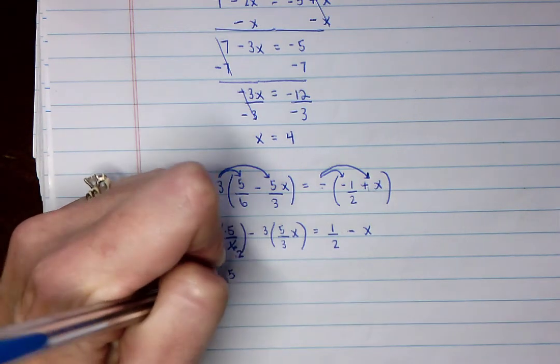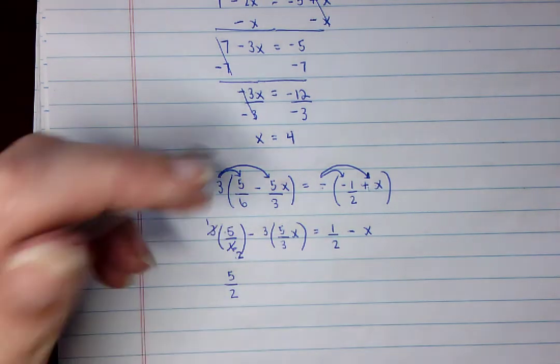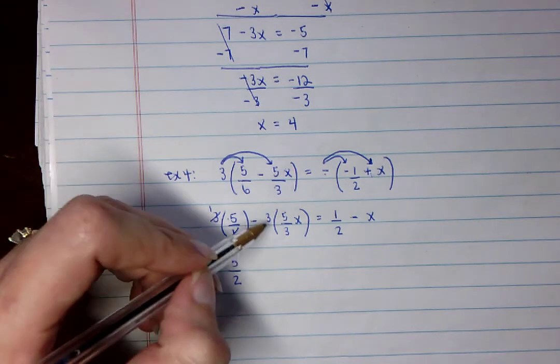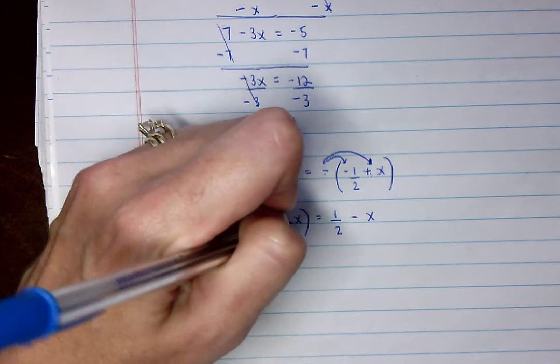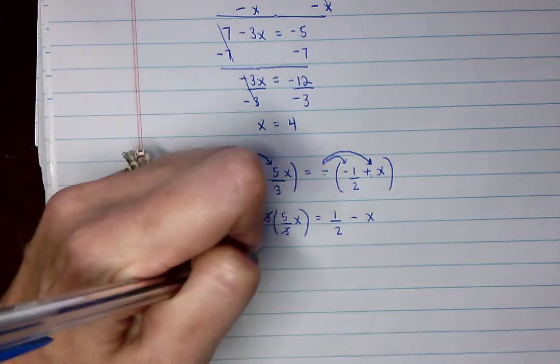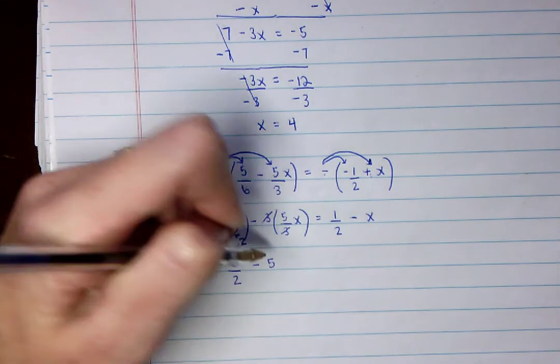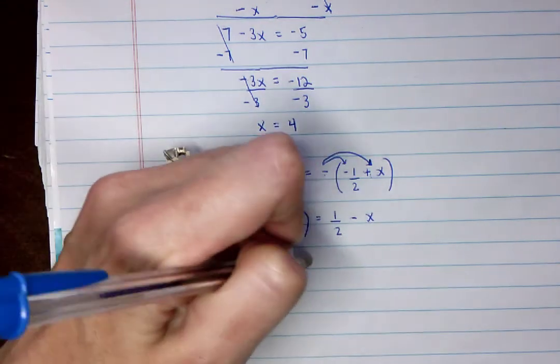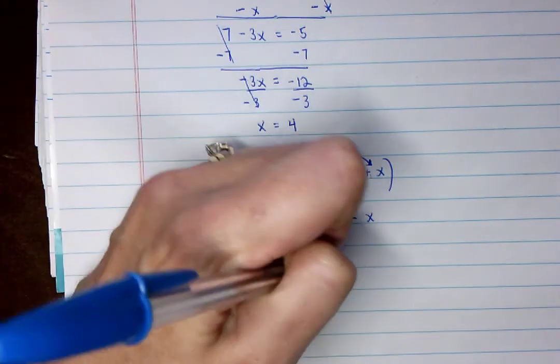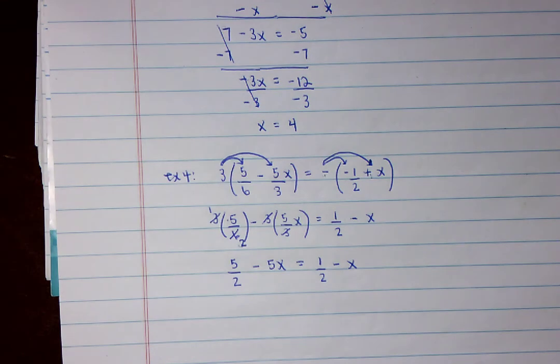And then for this one, this is nice, the 3's just cancel. So we've got a minus 5x, and that equals 1 over 2 minus x.